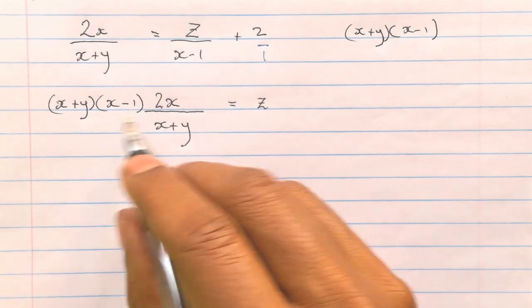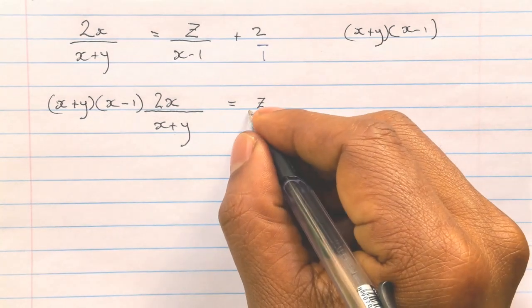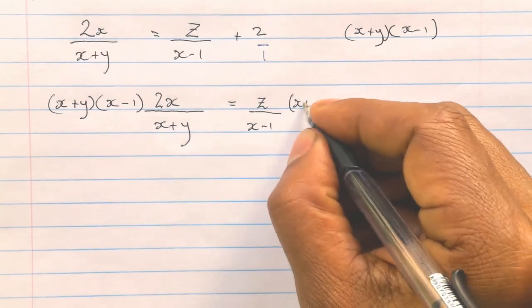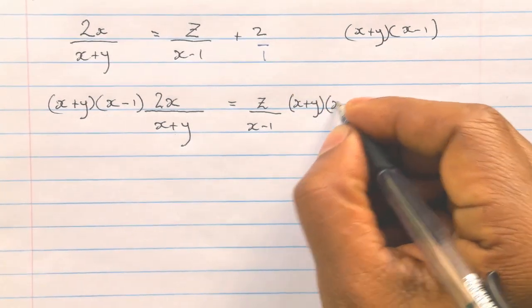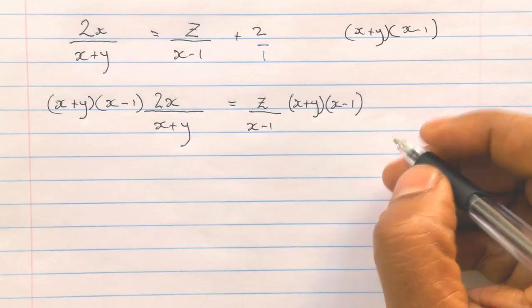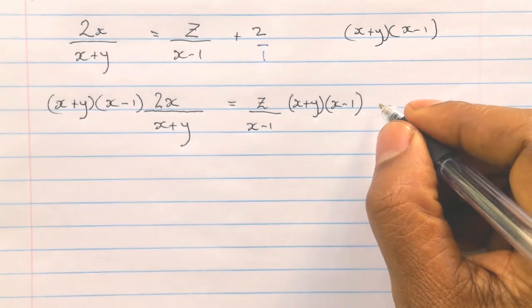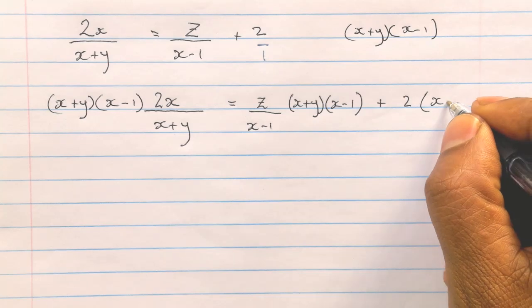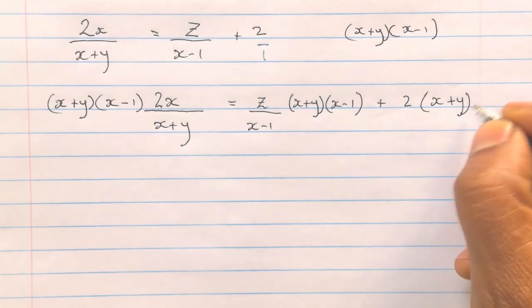I should have started by that, but it's fine. So I am simply going to put my LCD on the right hand side. Then what will I have? I will have my LCD again.